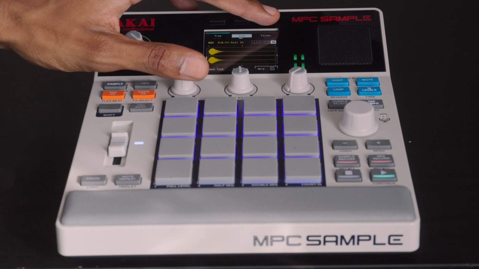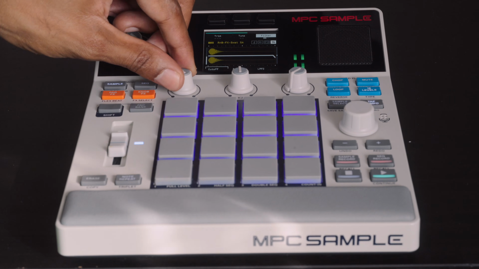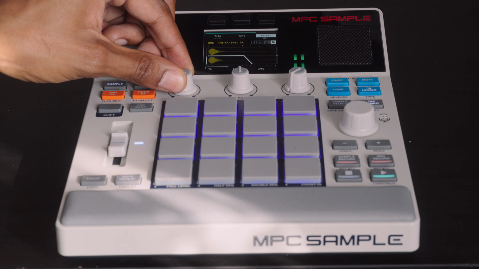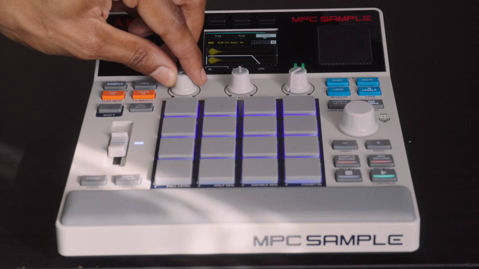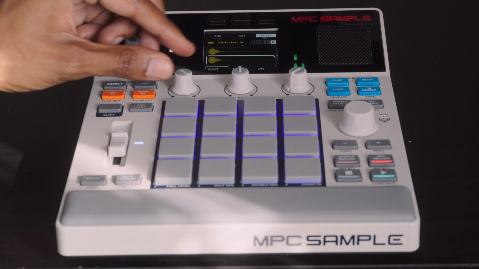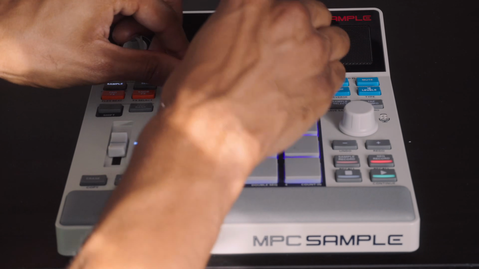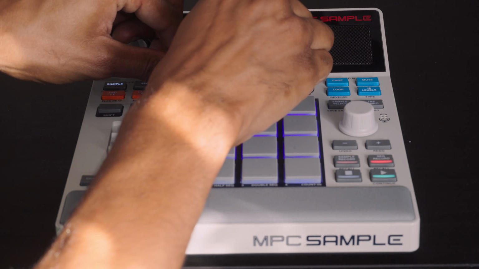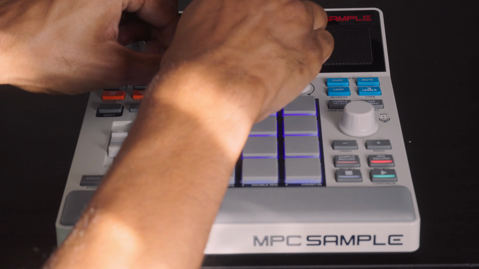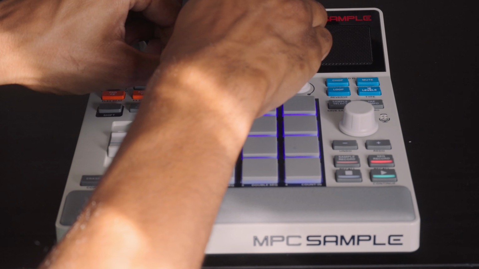How do you automate? Let's filter. So let's see if we adjusted the cutoff. See, I think that'll make that fire actually. Let's automate this. Ready? Sequence record. All right, here we go. Let's add a little resonance, as I always call it, the wrong thing. See, that's fire.